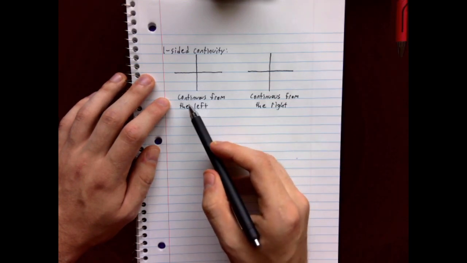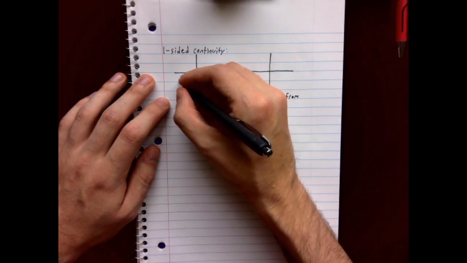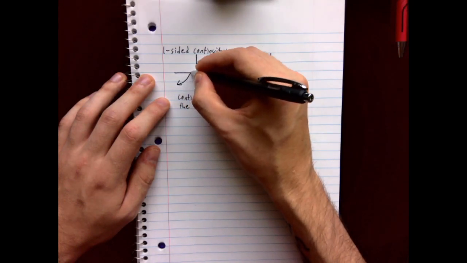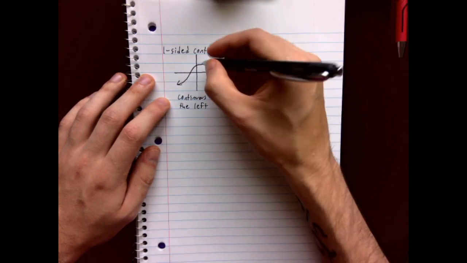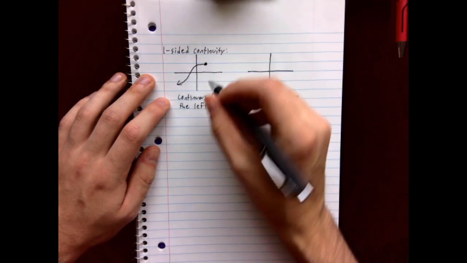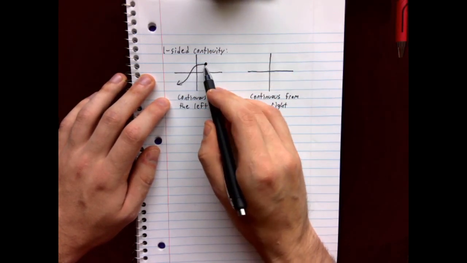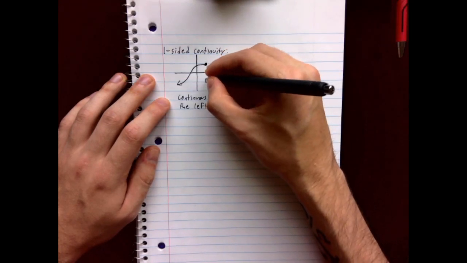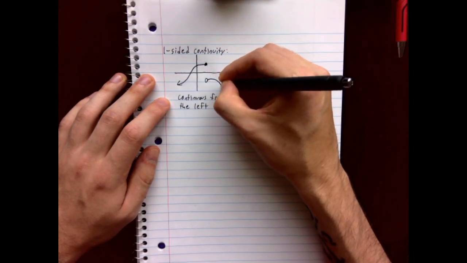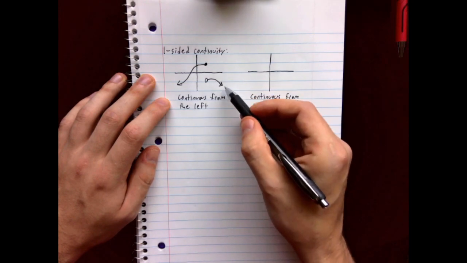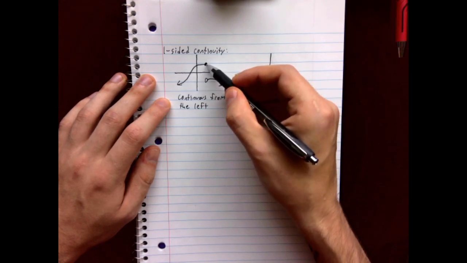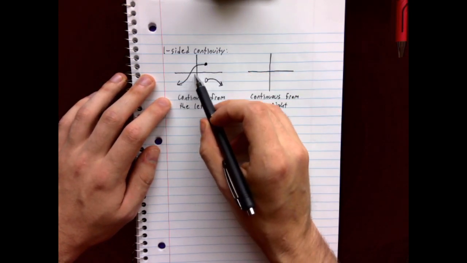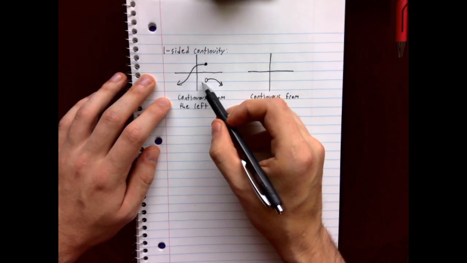And a graph that is continuous from the left is going to look something like this. So I have my function, I'm coming in from the left side here, and I'm going to actually attain the value that I'm approaching from the left, and then I jump down to another value on the right side. So as I come in from the right, I don't actually hit the value that I look like I'm approaching. I jump up to this one. So here I would be continuous from the left and discontinuous from the right.